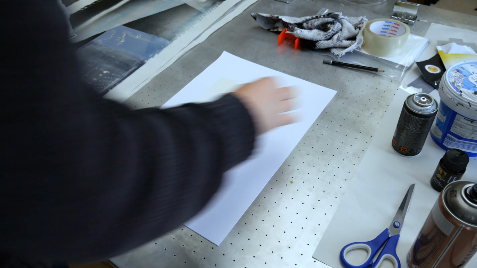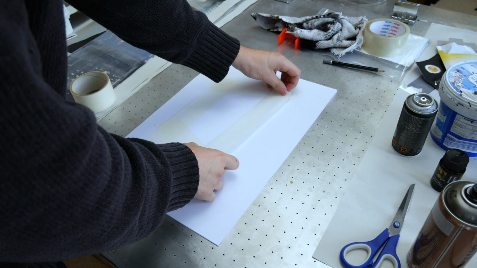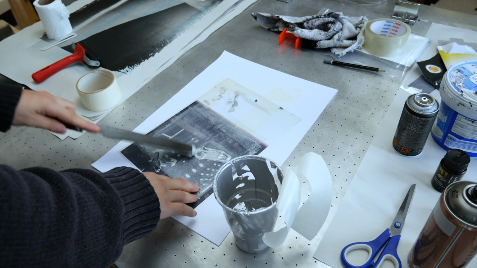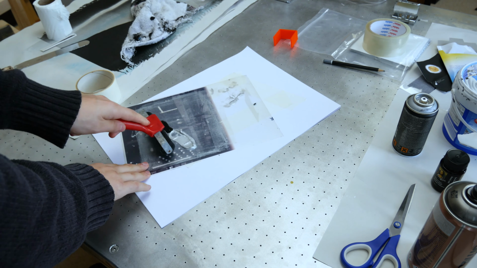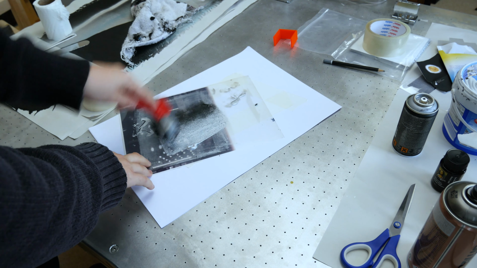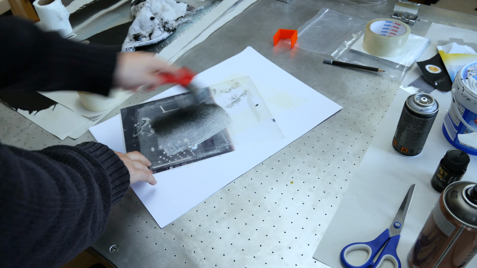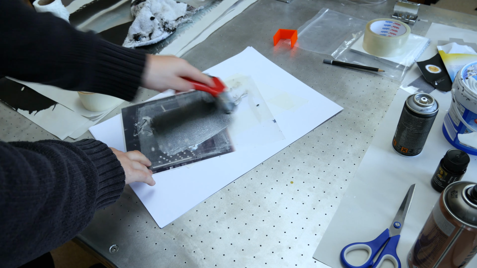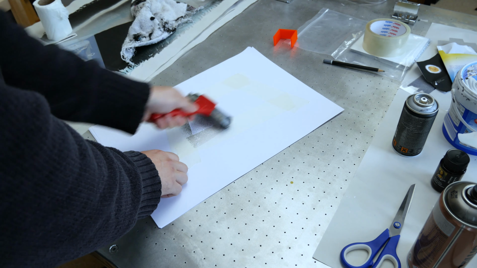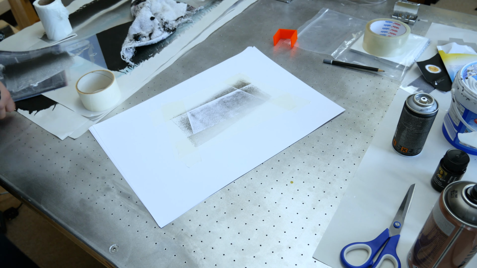Okay, all I'm doing here is really quickly plotting out roughly the shape that I've got in Photoshop using masking tape. I'm just going to blend some black and some metallic silver together, just to get a rough gradient. I really just want to see how this metallic ink is going to come out.